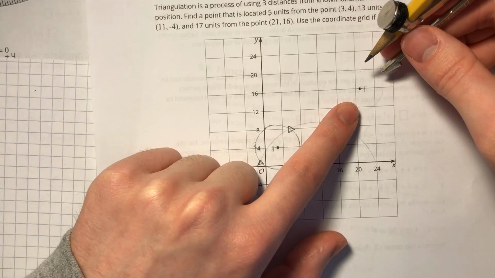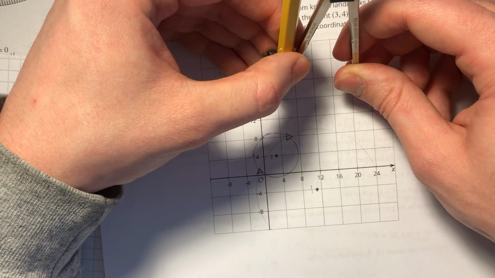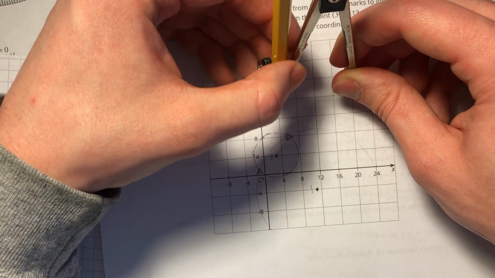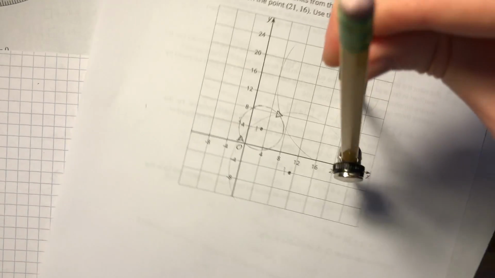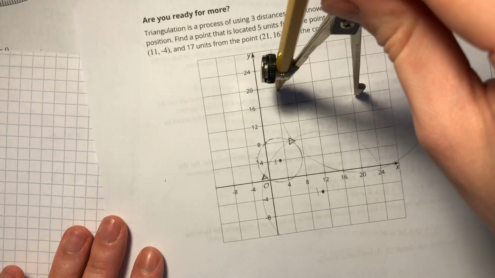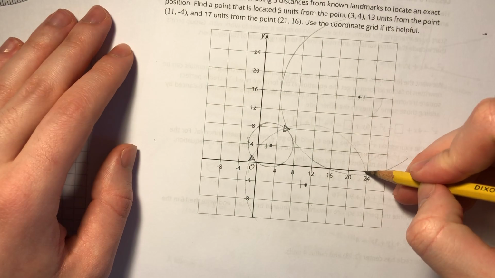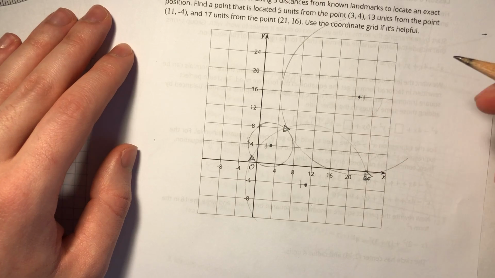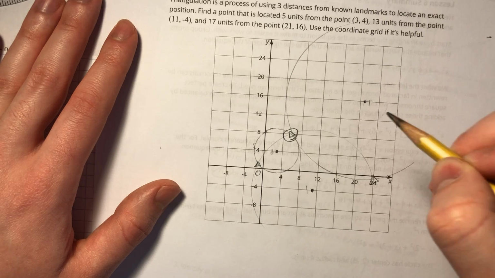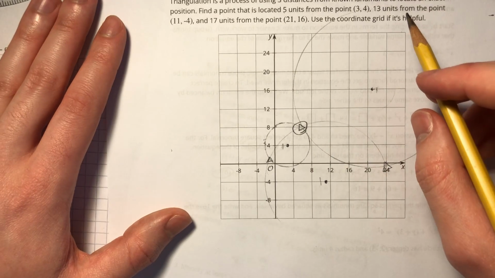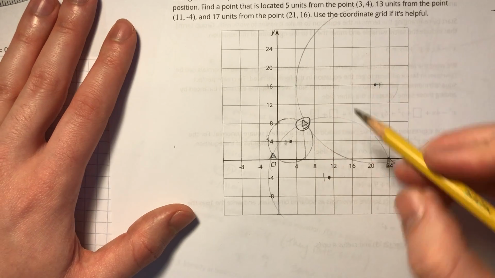So if I'm starting at (21, 16), 21 minus 17 is 4. So we go to 4. Great. That's 4, and my guess was correct. This is so big, it's going to go off the grid. You could say that this point could have been a possibility, but really, this is the point here. That's where all 3 circles intersect. That's the triangulating point. So I've got to find the coordinate. It looks to be (6, 8).